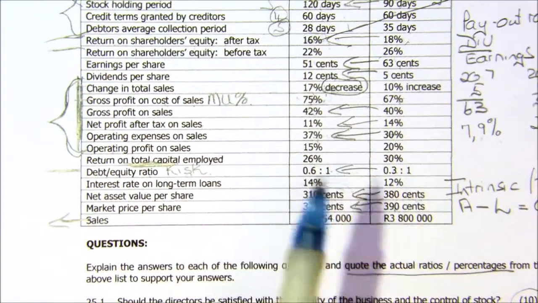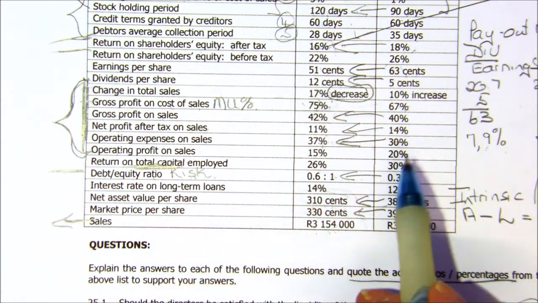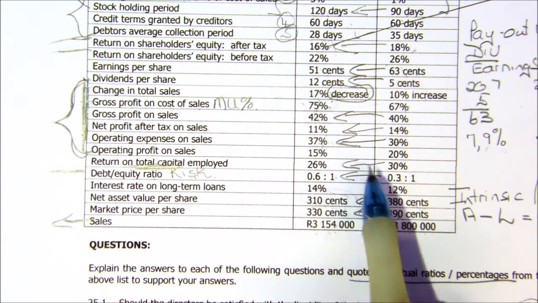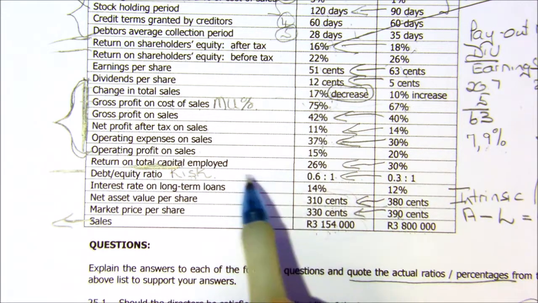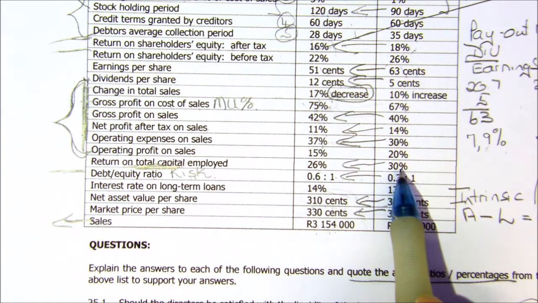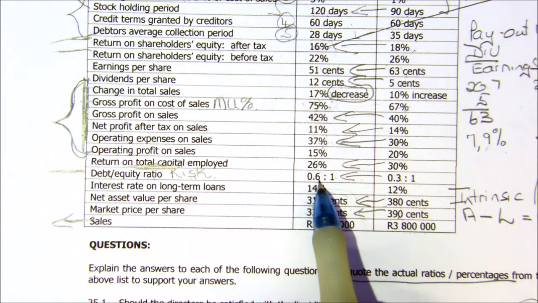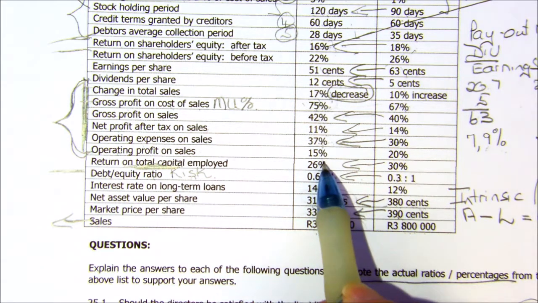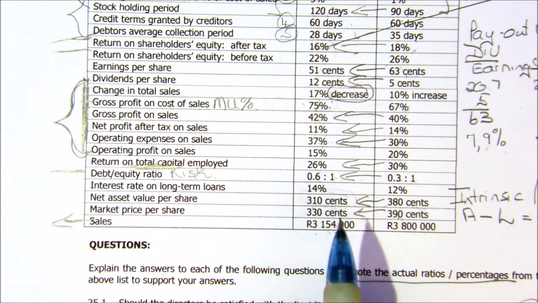Now, in this case over here, using all our capital, the share money plus the loans, we will notice again that there has been a decrease. The trend has been a decrease in our return on total capital employed. We were making 30% last year. We have now reduced to 26%. So despite increasing the risk, we actually have decreased our return. And obviously that is not good. However, we can't stop at that point and we can't say it's definitely not good.